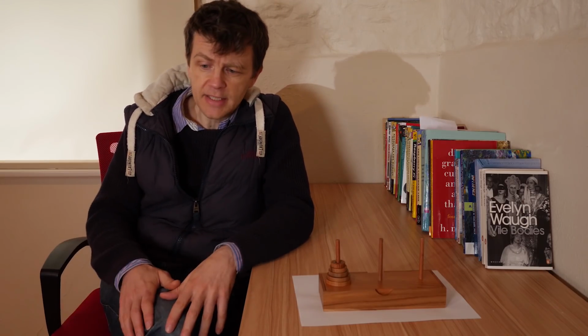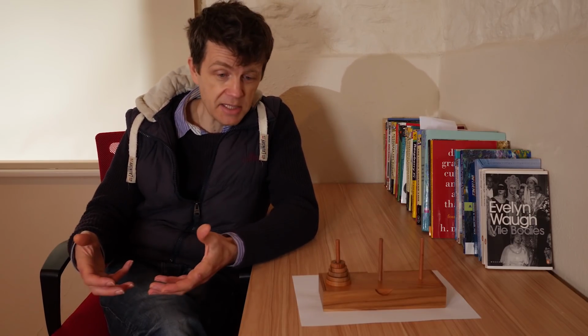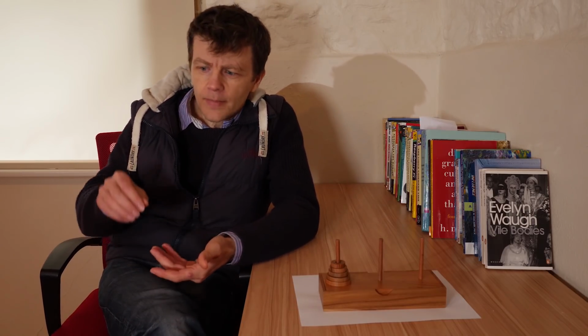Now, the truth is a little less mystical than that. Actually, this is a puzzle that was created by a French mathematician in 1883. His name was Edward Lucas, and he was famous for his work on prime numbers. This problem is related to prime numbers in a way that we will look at a little later on. But this is a problem that can be solved using recursion.